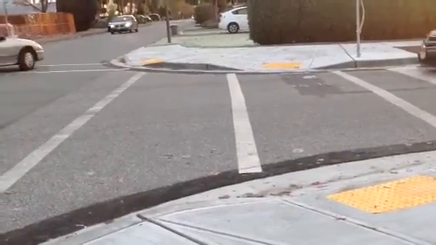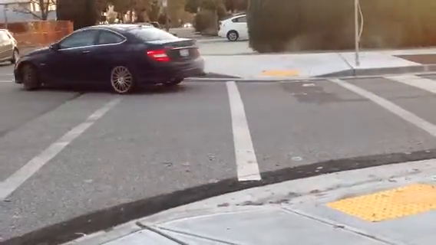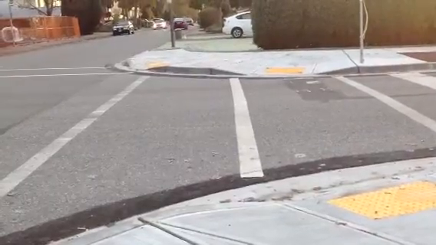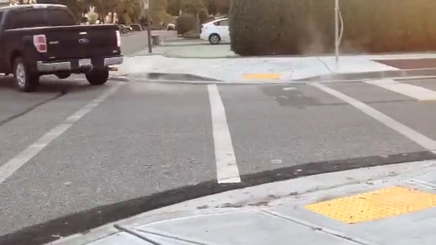So these crosswalks are well done, and I strongly support the design of a crosswalk where there are 90-degree angles and there's a clear end to the curb, because it allows a person to be safer.